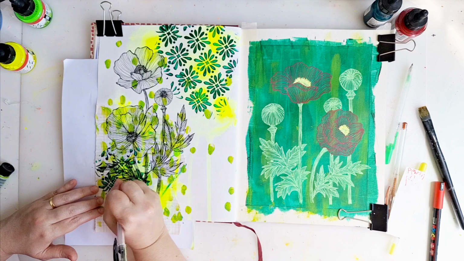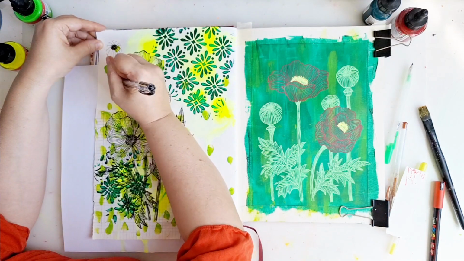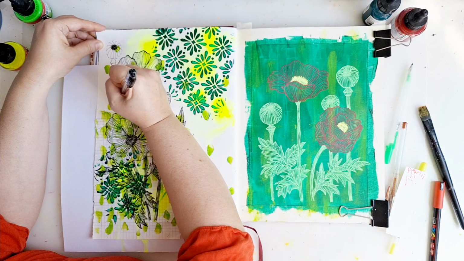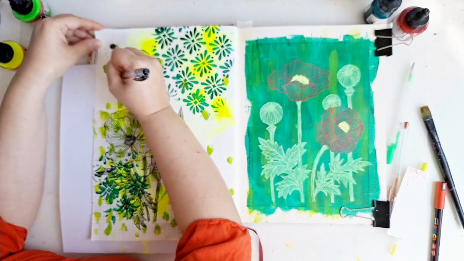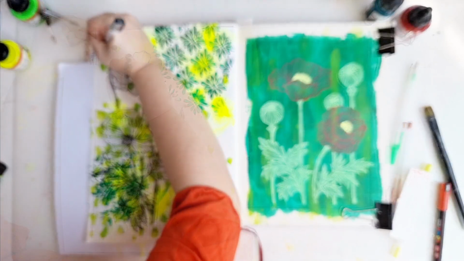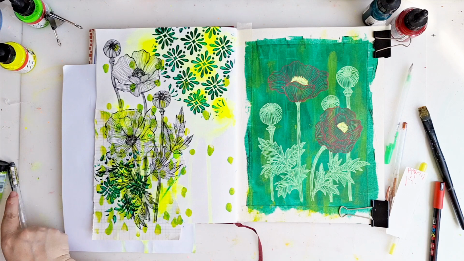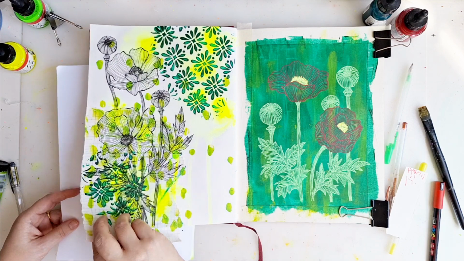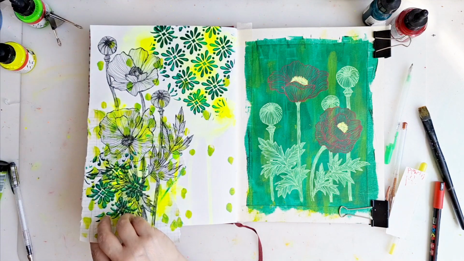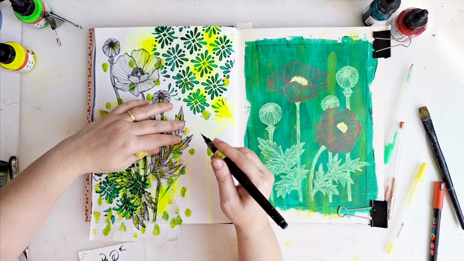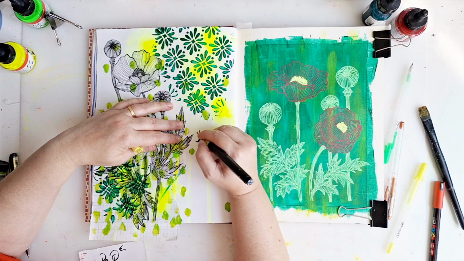I will try to focus on explaining the techniques that I am exploring, or talk about the style or the inspiration that I have chosen to create the pages. I don't know.